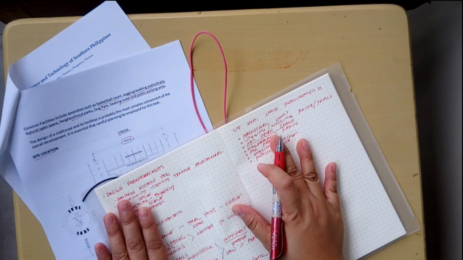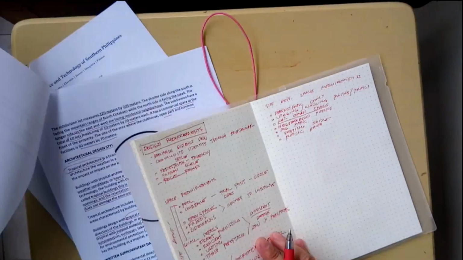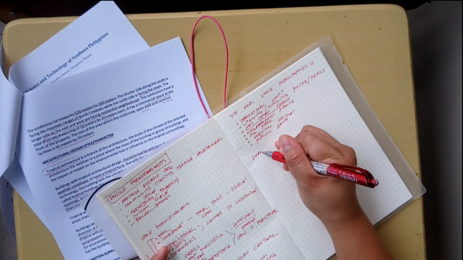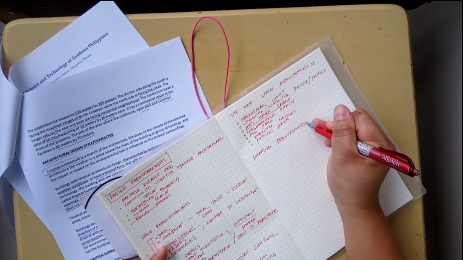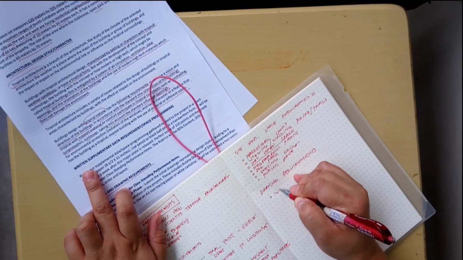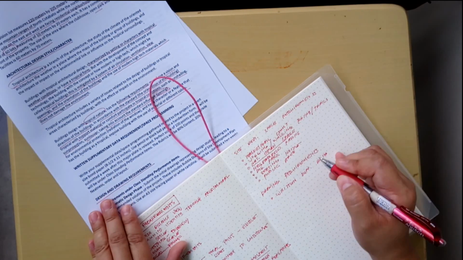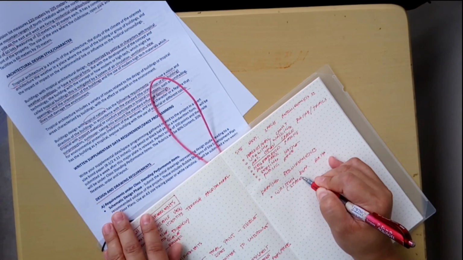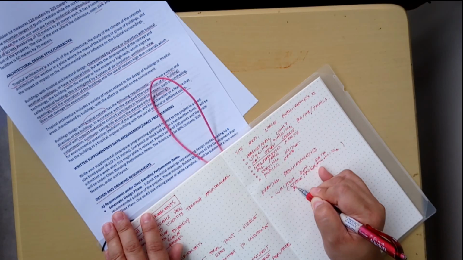Okay, so after you read the design requirements, you are going to write down the drawing requirements. Take note that you have to put the written supplementary data or space programming, then your research.